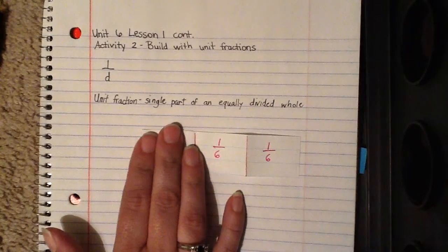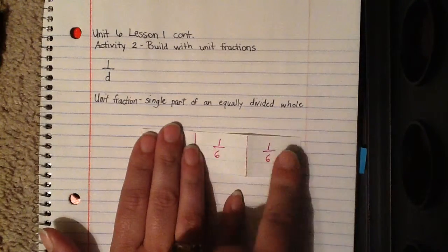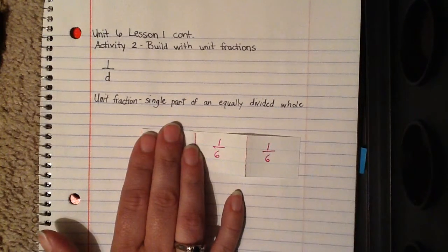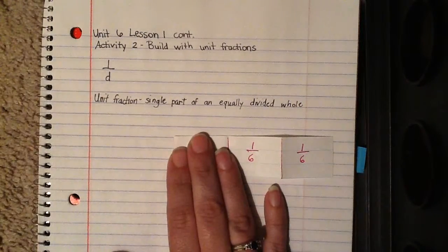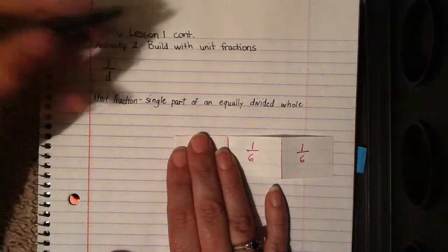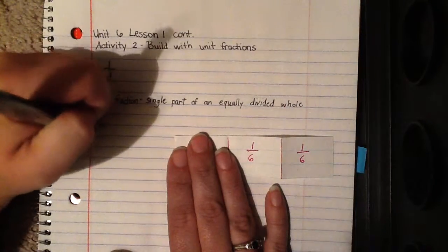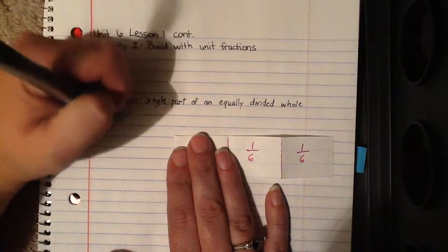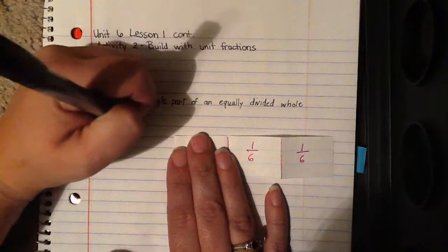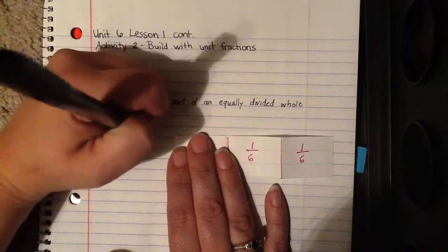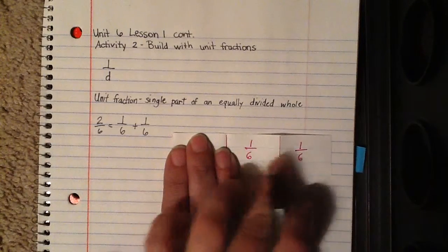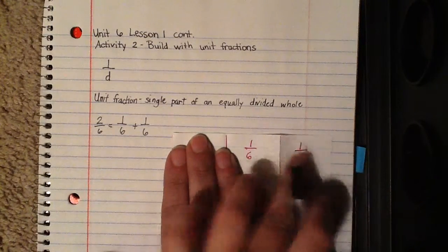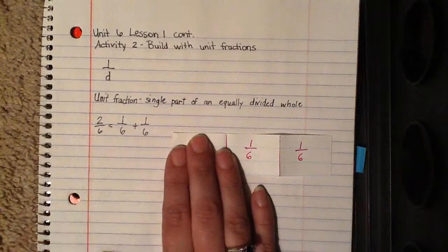How many unit fractions are in 2/6? We have 1, 2. So to get my answer for the sum of unit fractions, 2/6 equals 1/6 plus 1/6. Because 1/6 plus 1/6 gives me 2/6.